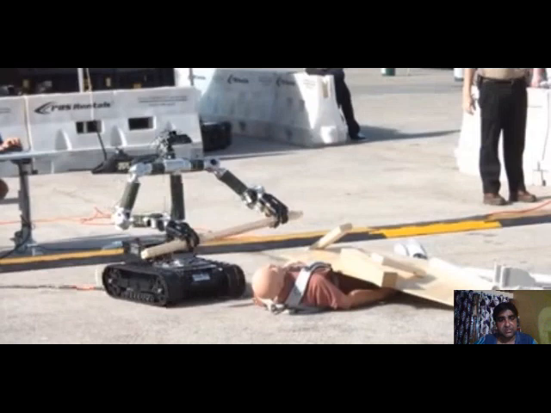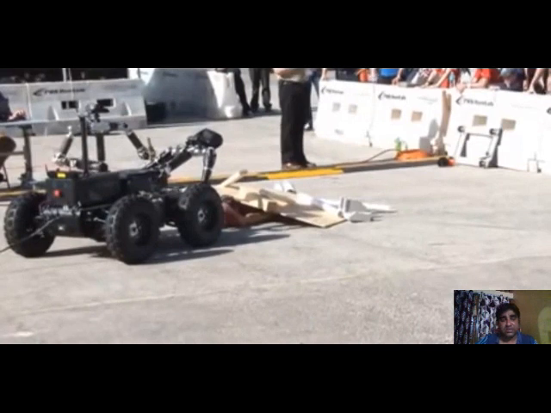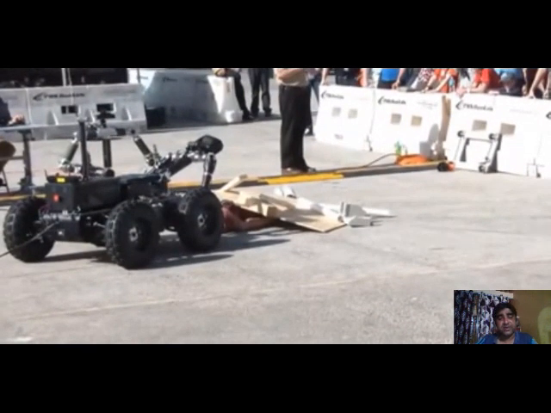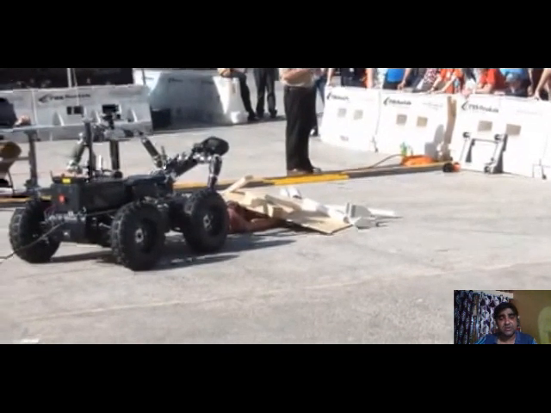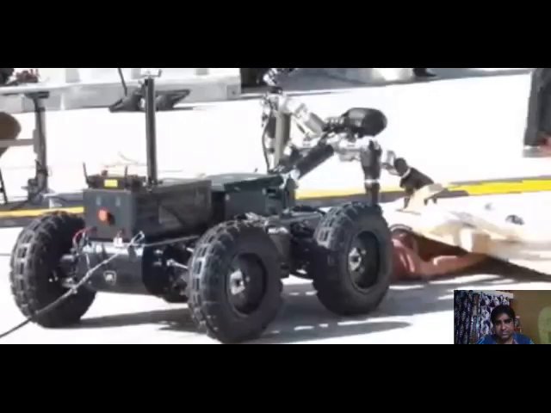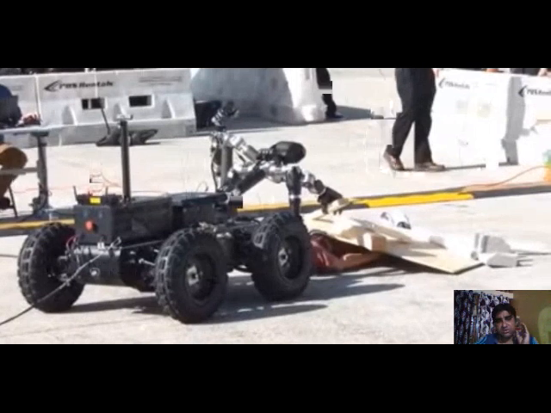But this is a question: why are the operators and manufacturers responsible? I do not mean to say that it's solely the responsibility of the operators and manufacturers. The robot goes through several tests before its applications.